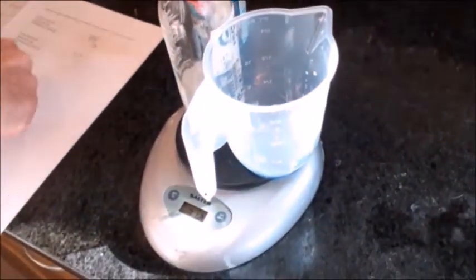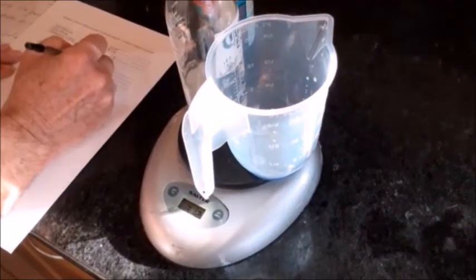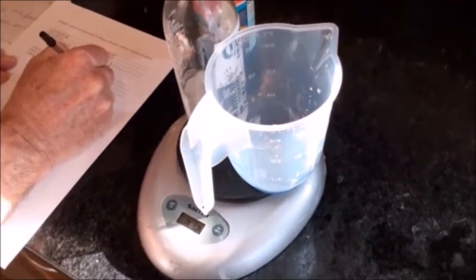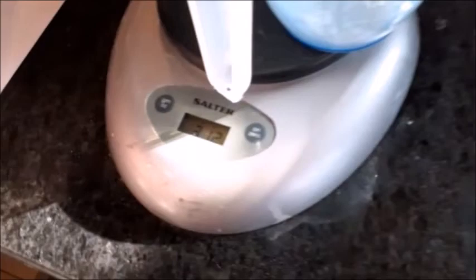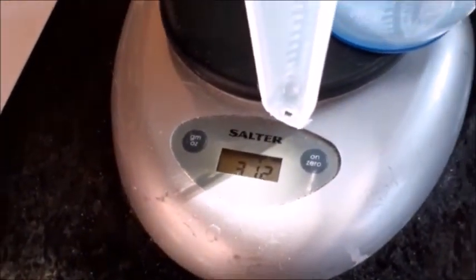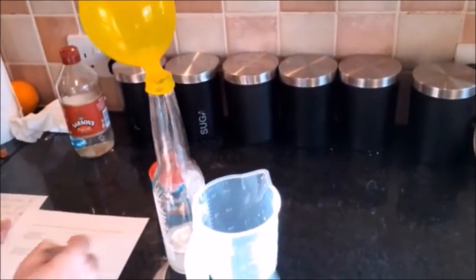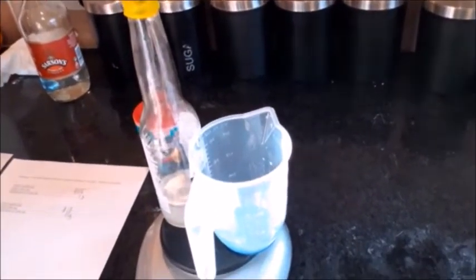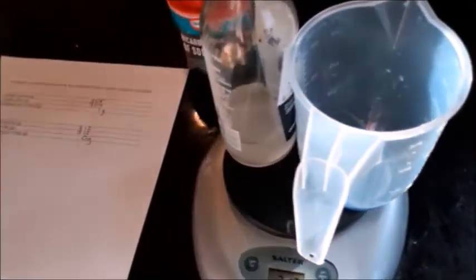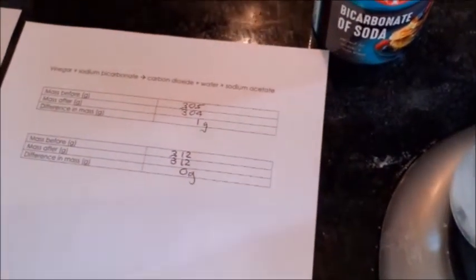Okay, it's 312 grams. So by collecting all the carbon dioxide, mass is being conserved. The mass before and the mass after is the same. So the final mass change is 0 grams, which proves the law of conservation of mass.